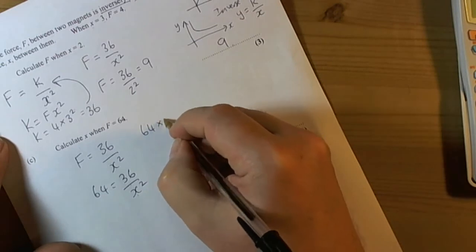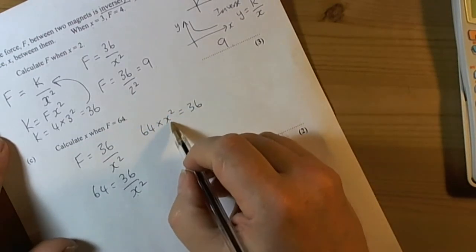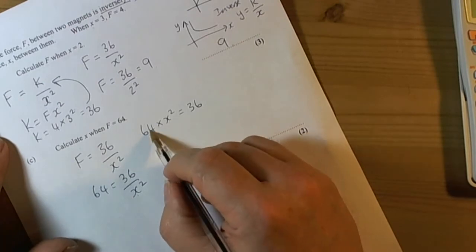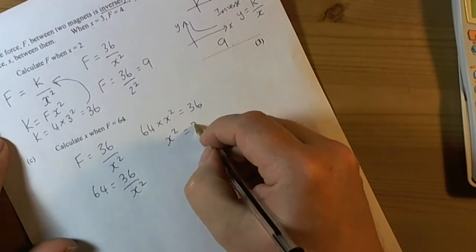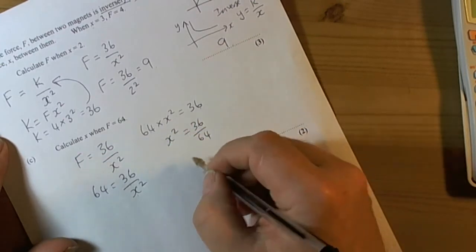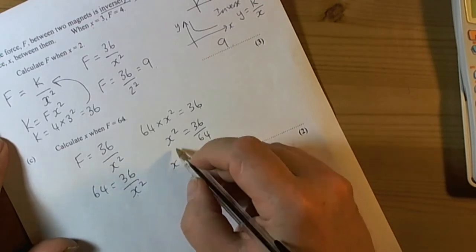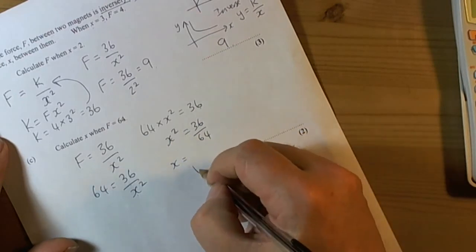So 64 times x squared is 36, and then we want x as the subject, so we need to get the 64 over to there. It was timesing, so x squared is going to be 36 divided by 64. Making x the subject means that it wants to be x on its own, so we're going to get the squaring out of the way, and the opposite of squaring is square rooting.